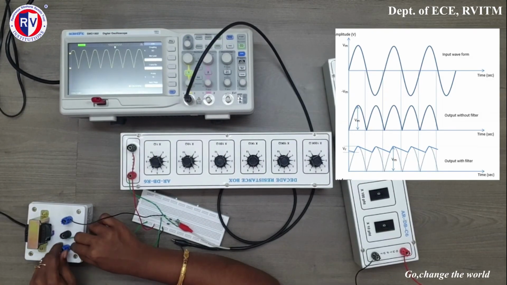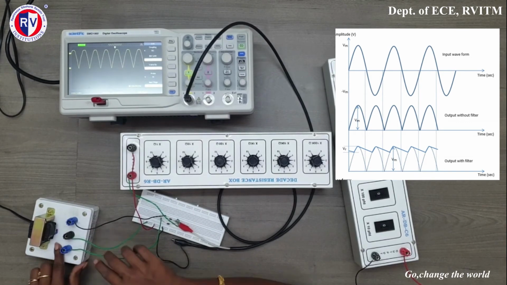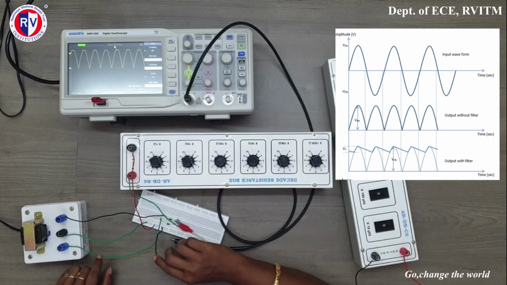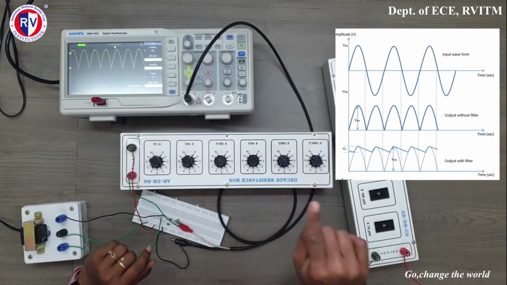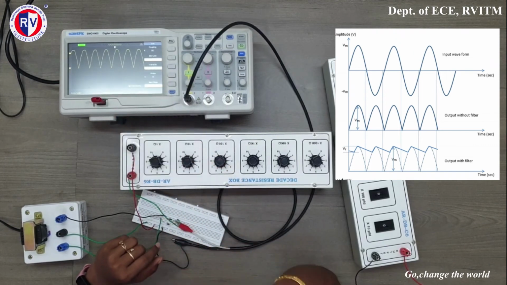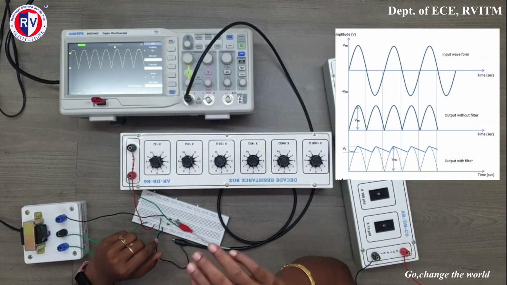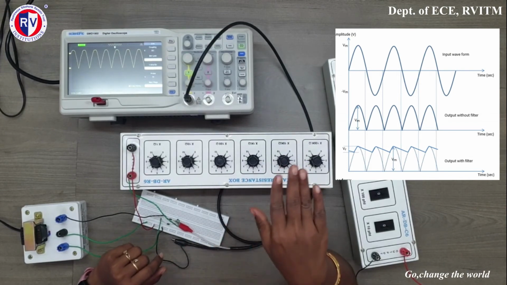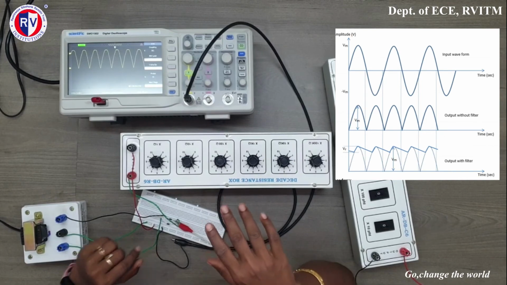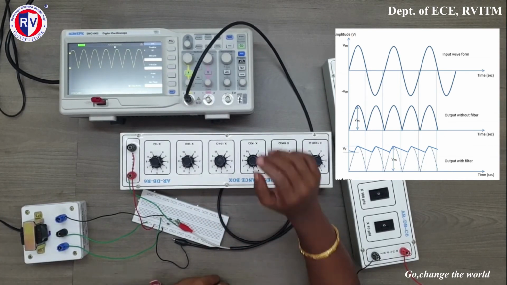So, see, we will be able to see a full wave rippled DC. Why is it rippled? Because we are still able to see the sine wave here. So we should try to reduce this. Try to get it with a lower frequency, so we should get a straight line like a DC. Practically, getting direct DC from AC is not possible. So we will do it using a filter nevertheless.